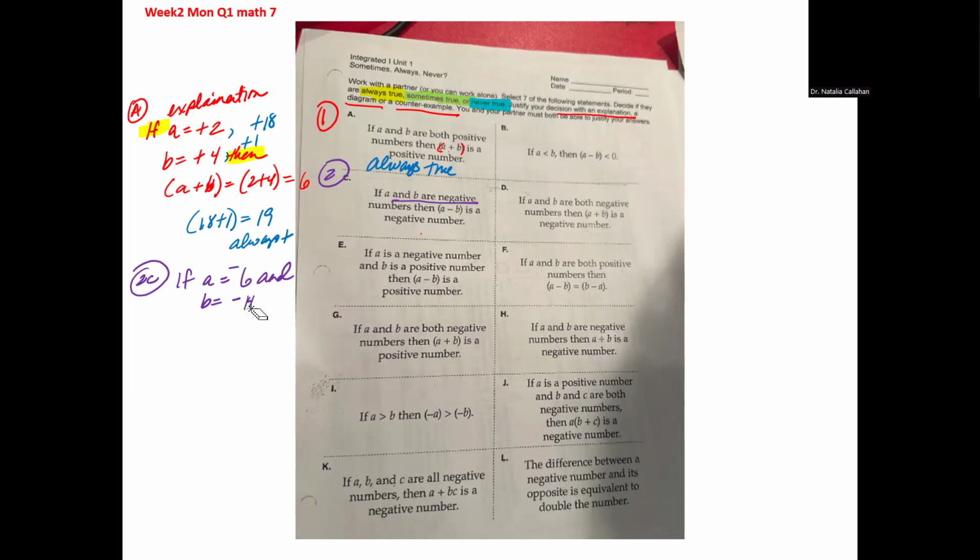Okay, so then it says, then A minus B is a positive number, right? So let's see. A, which is negative 6, minus B, so minus 14, which is the same thing as negative 6 plus 14. That gives you what?